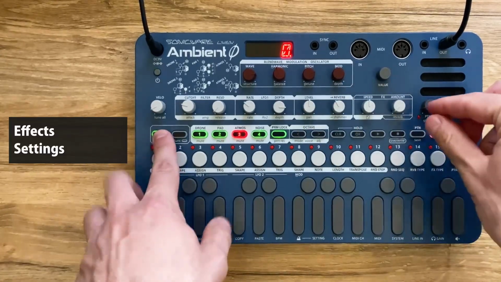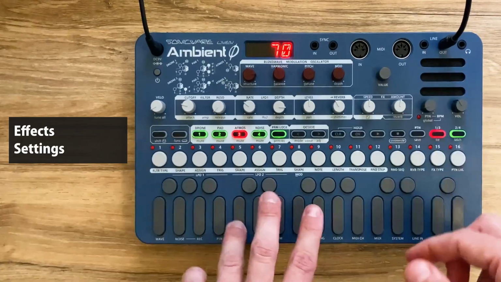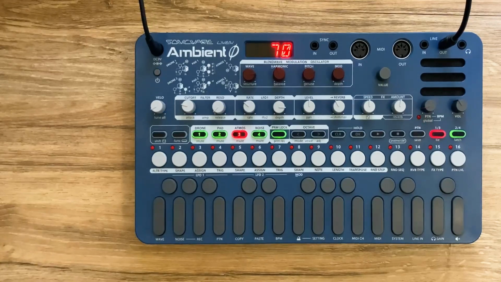I'm going to press the Shift button and use this knob to bring our reverb back in, and now we're back to where we were before. Okay, so those are some of the basic ways that we can control our sounds, but of course the whole point of doing that is to be able to play with them in the first place. So let's finish up by taking a look at how to do that.